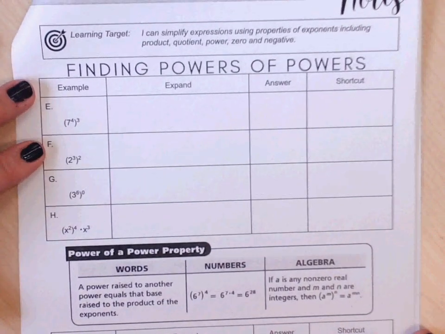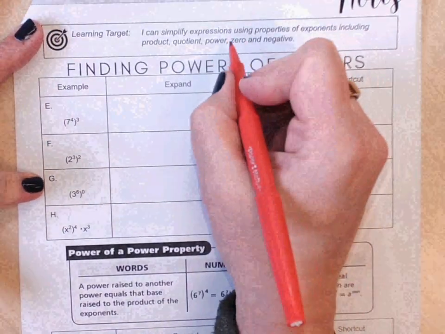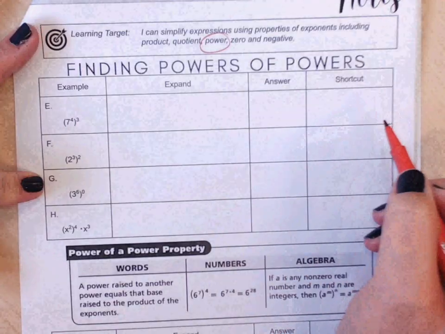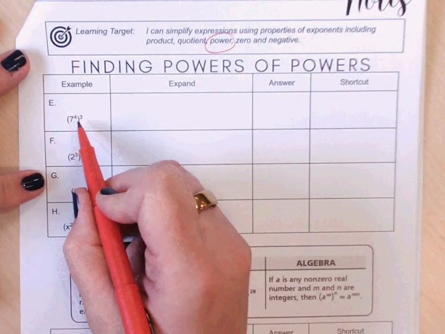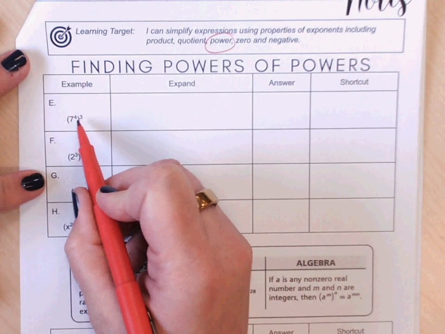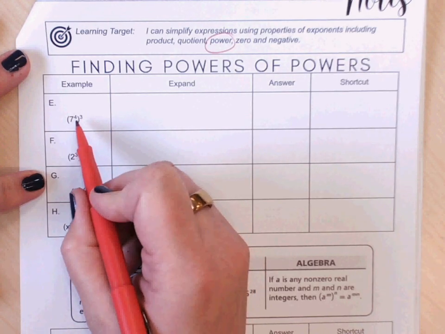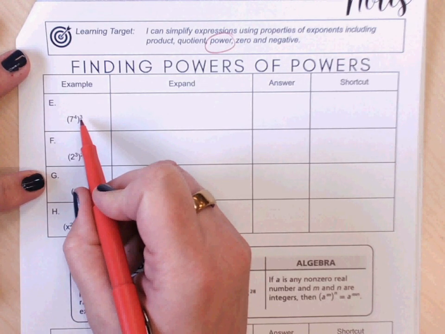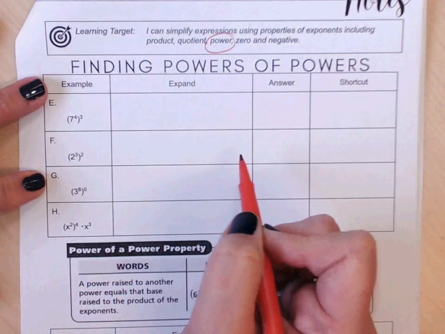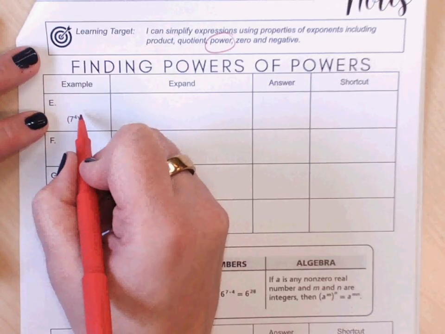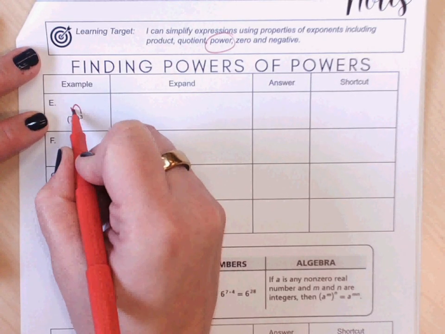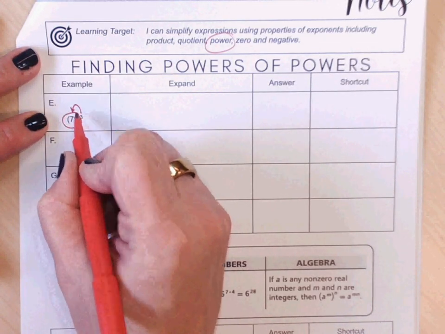Flip to the next page. This page is focusing on the power to power rule, which means we have an exponent, which we call a power, and it's being raised to another power. So the first power is 4, and the next power is 3. So we have power to power. And what this means is that this 3, the base of the 3 is the entire thing.